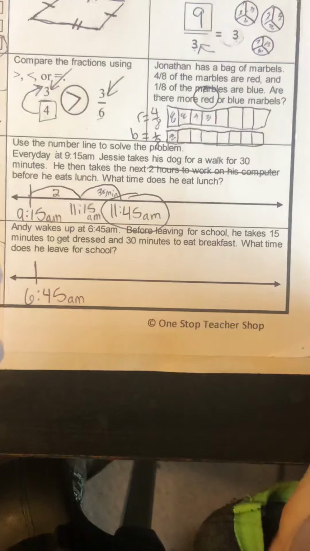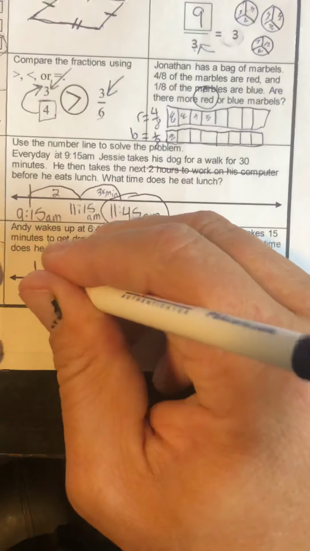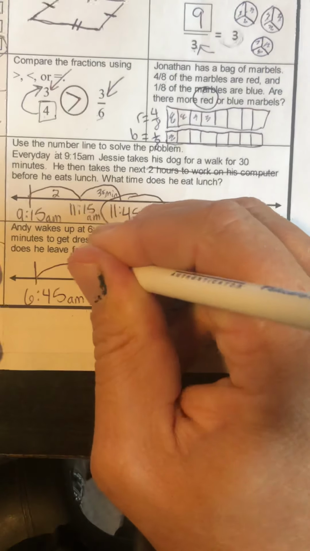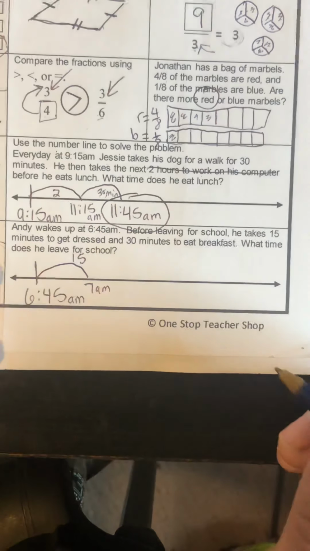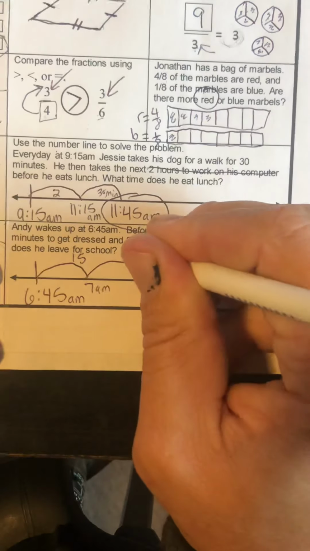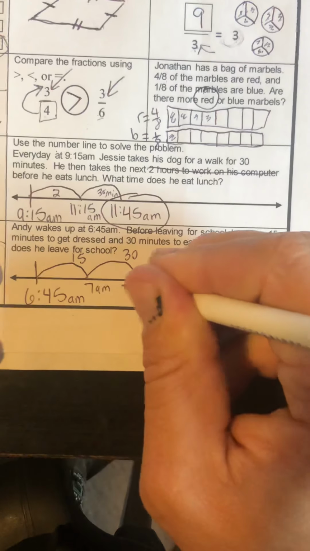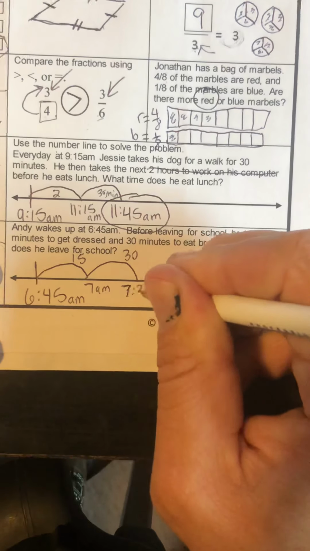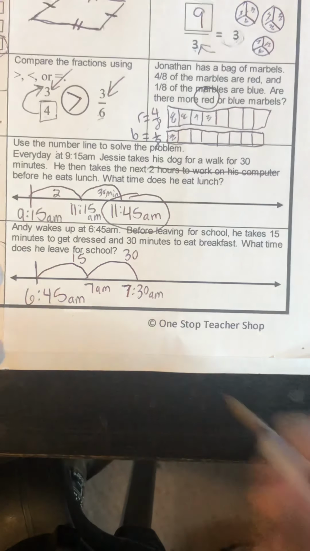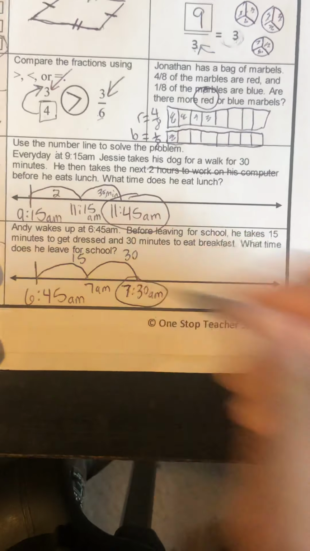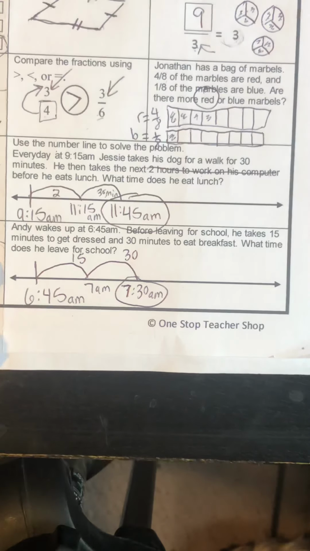Before leaving for school, he takes 15 minutes to get dressed. So 15 minutes, that takes us to 7 a.m. and 30 minutes to eat breakfast. So you can see here, we're just taking jumps. What time does he leave for school? I guess he leaves right after he eats at 7:30 a.m.